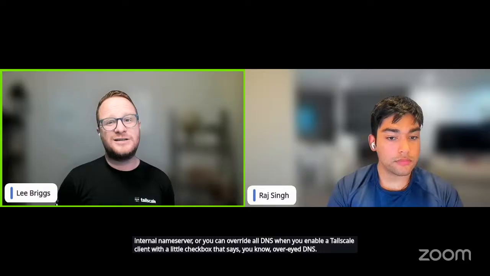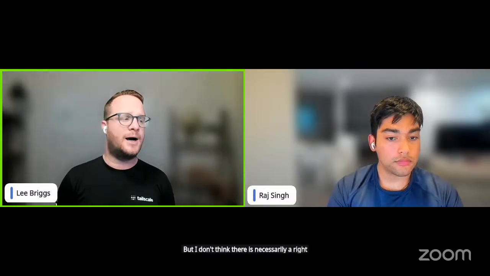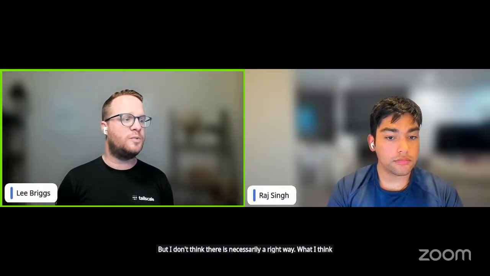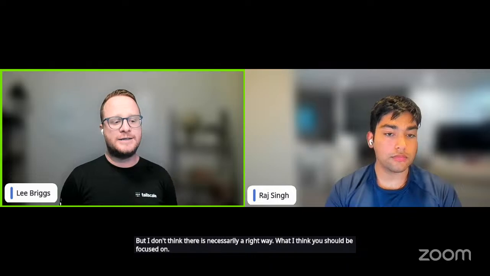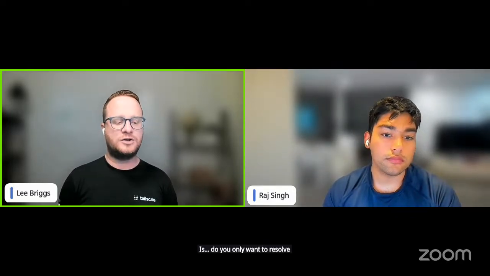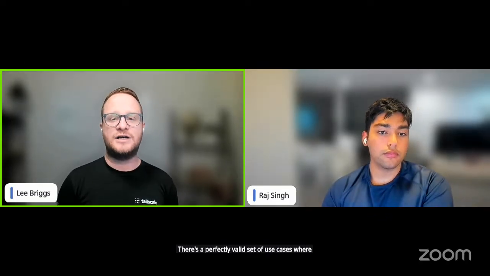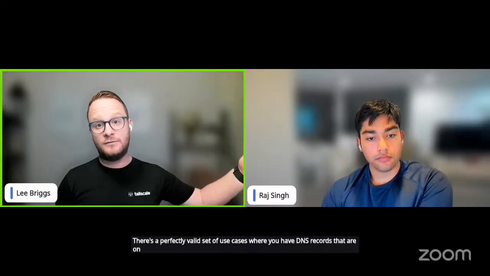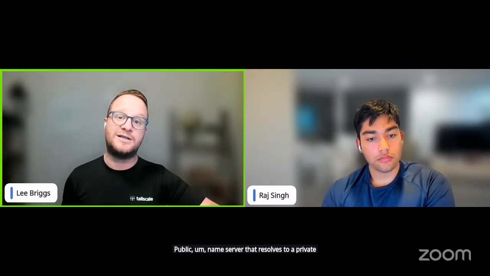But I don't think there is necessarily a right way. What I think you should be focused on is, do you only want to resolve DNS records on the VPN or off the VPN? Because there's a perfectly valid set of use cases where you have DNS records on a public name server that resolves to a private IP address. That generally reduces a lot of complexity, right?